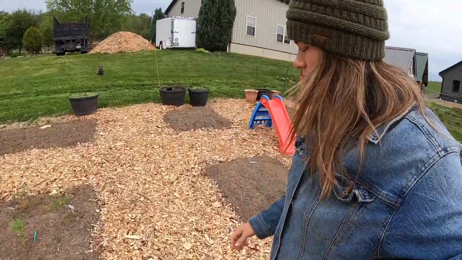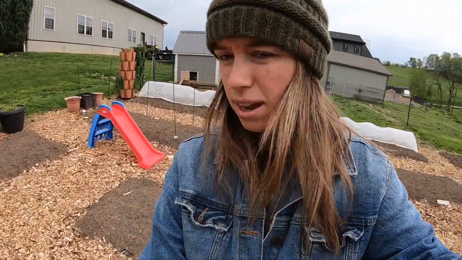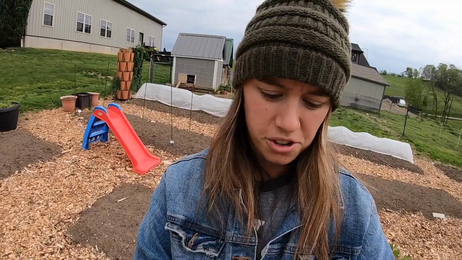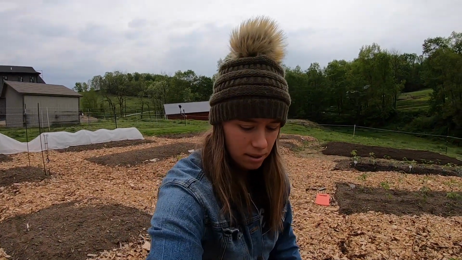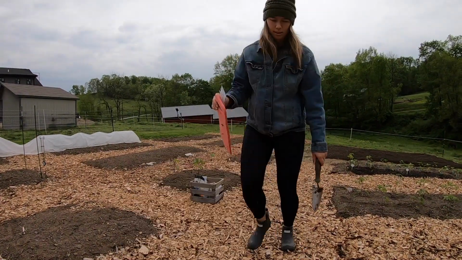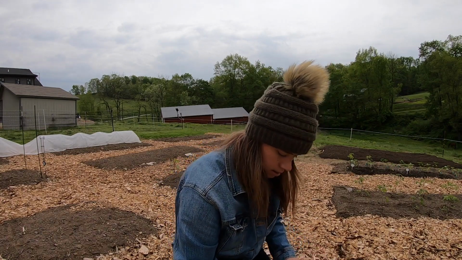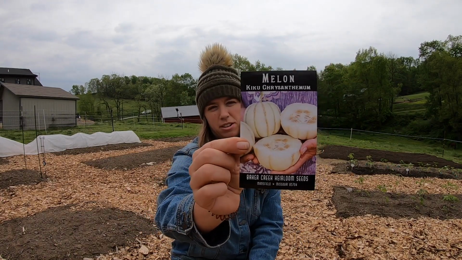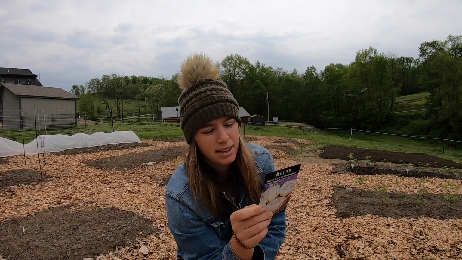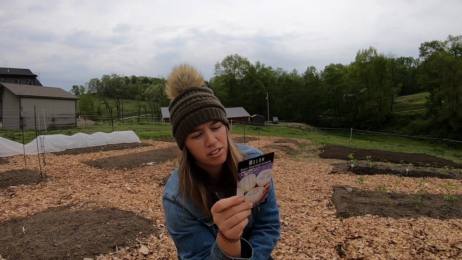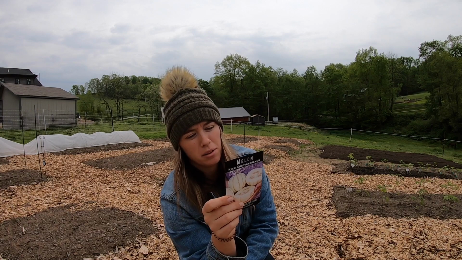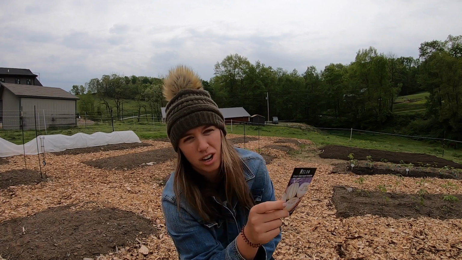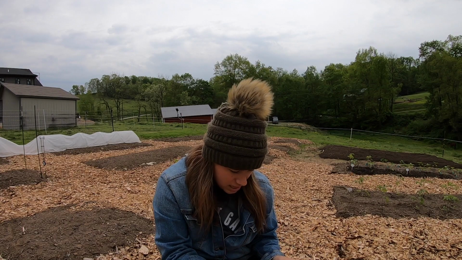All right, so now I'm going to do the other two, the cucamelon and the chrysanthemum. I'm not even sure how to say that. Kiku chrysanthemum. I'm not sure. It says it's a very rare, early and productive white, small, creamy melon with mellow flesh that tastes like Greek yogurt. Who can say no to that?